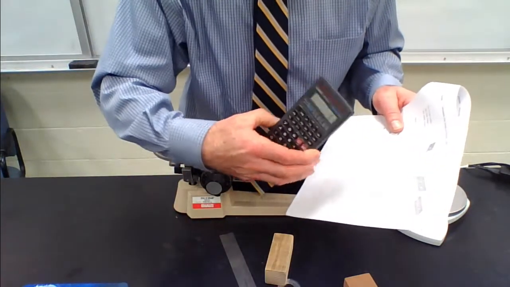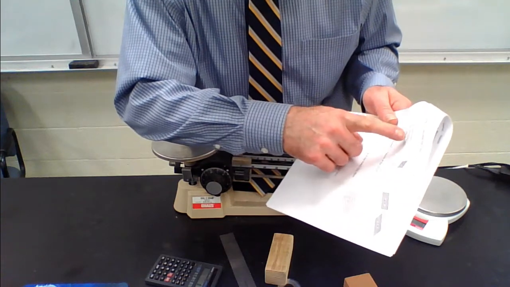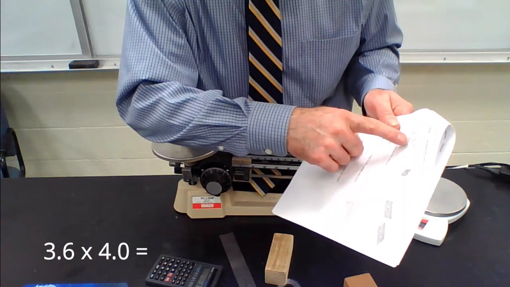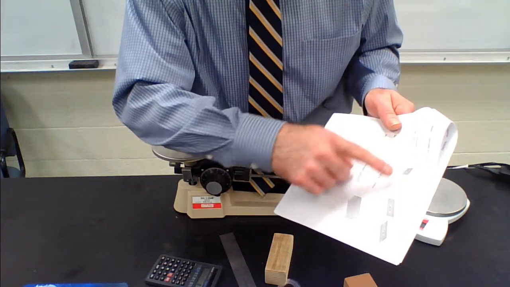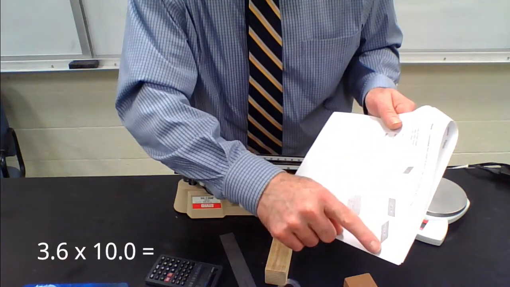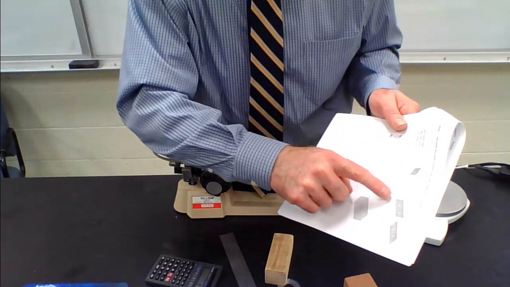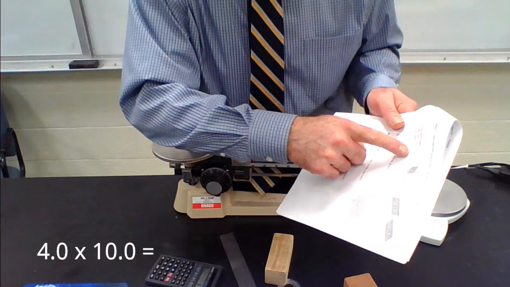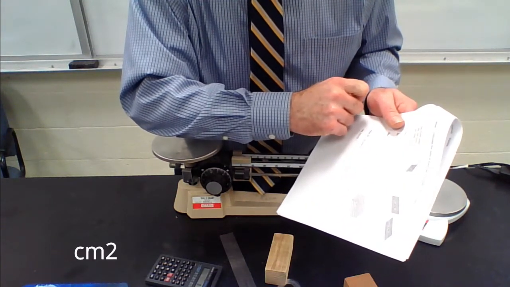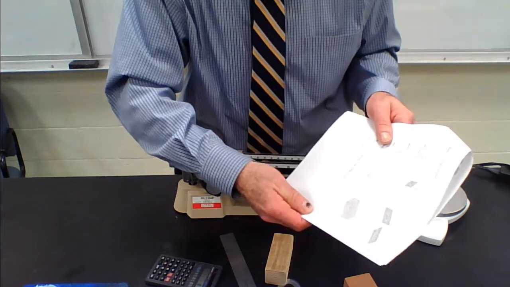Again, we'll use our calculator to determine the areas. The area on the front face, we're going to multiply the width times the height. The area on the top face, we're going to multiply the width times the depth. The area on the side, we're going to multiply the height times the depth. Do your multiplications there to get the areas. Remember, the units are in centimeters squared, cm raised to the second power.